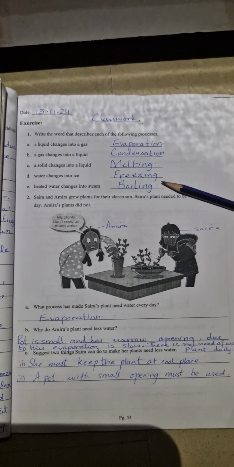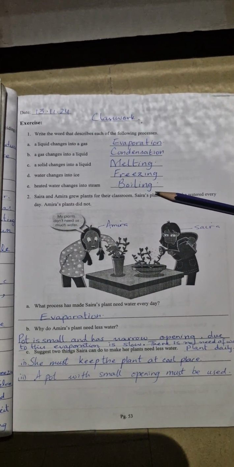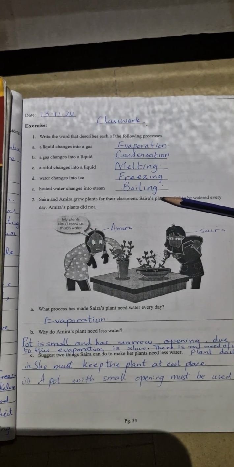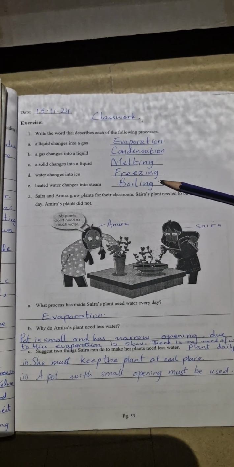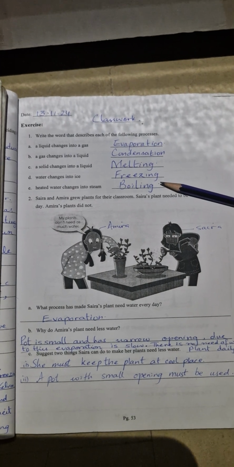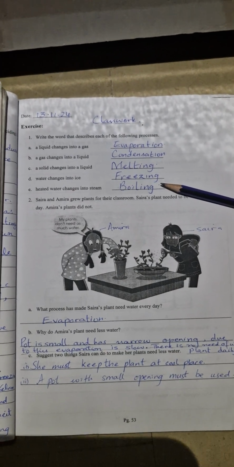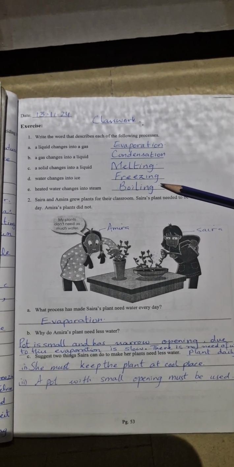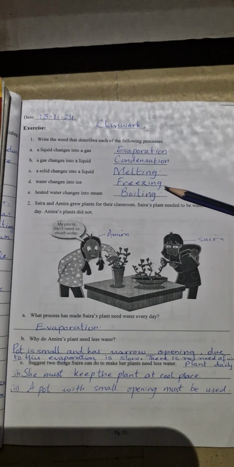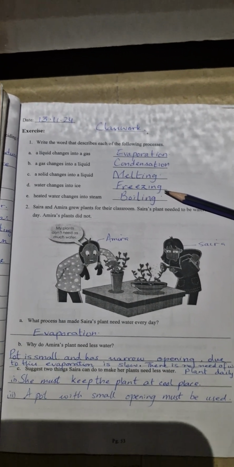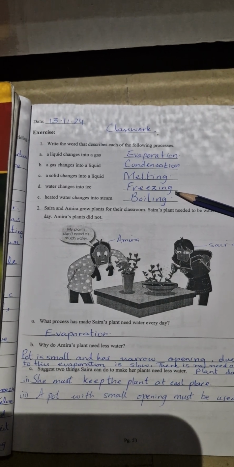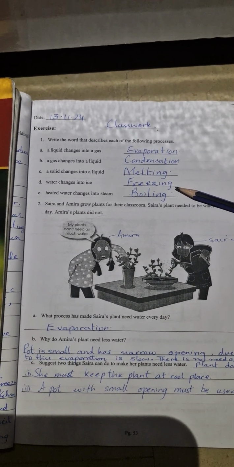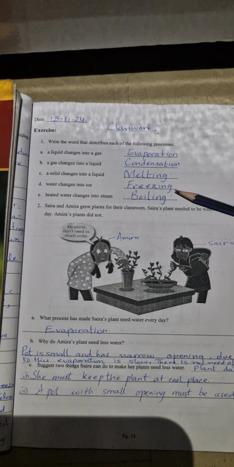The last one, part E of question 1: heated water changes into steam. Whenever we take some water in a kettle or in any pan, you can see that if we continue the heat and don't stop heating even after boiling, all of the water turns into the gaseous state, and ultimately the whole pan or the kettle may become empty.